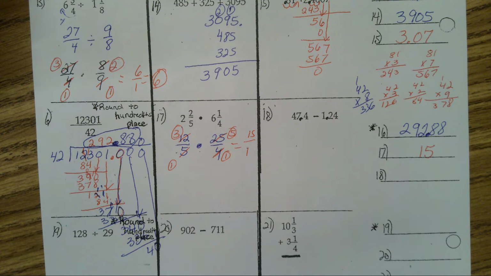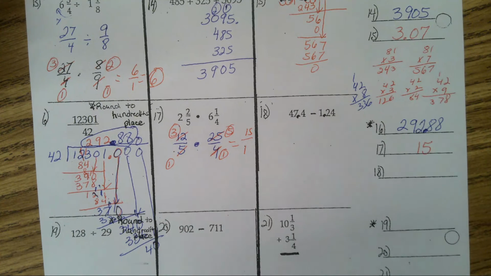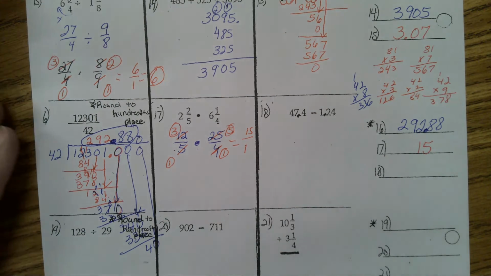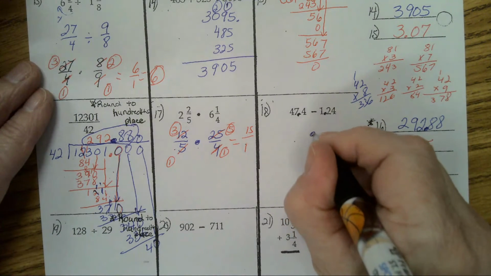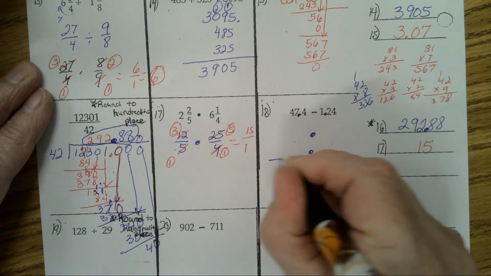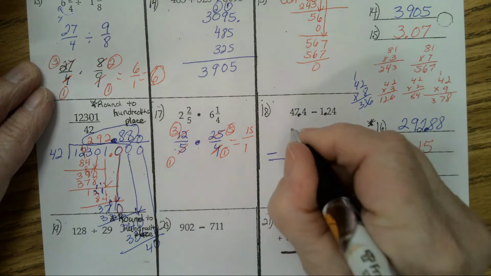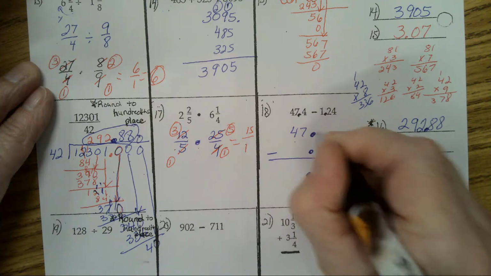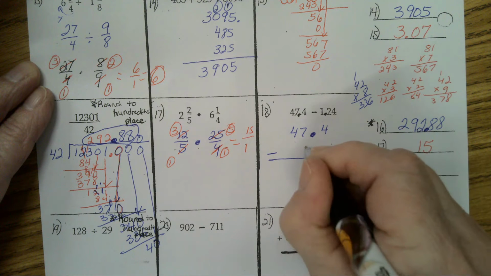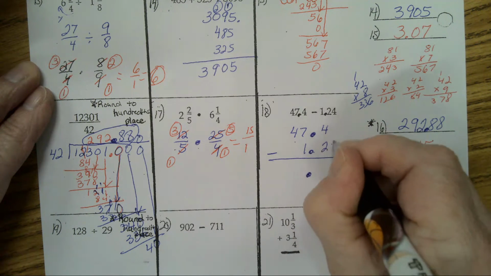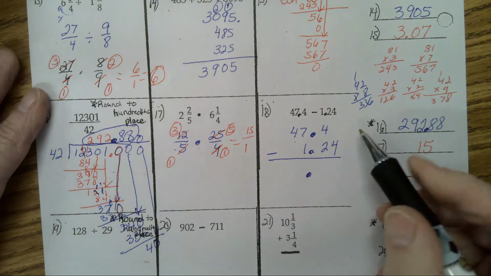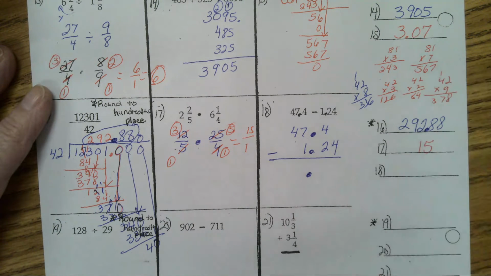Good. Number 18, we're subtracting with decimals. First thing you do is line up your decimal points. We are subtracting. Now, 47.4, 1.24. Now, we are subtracting. What do I have to put above the 4?